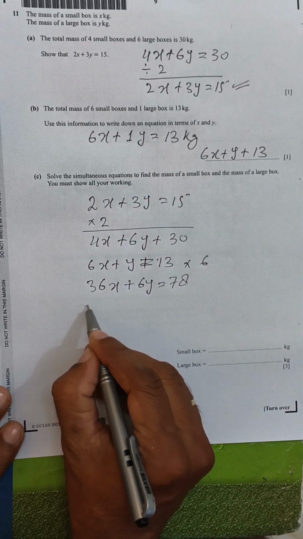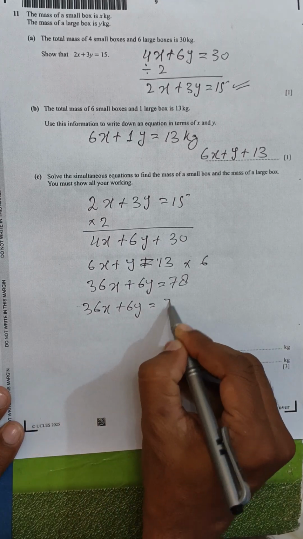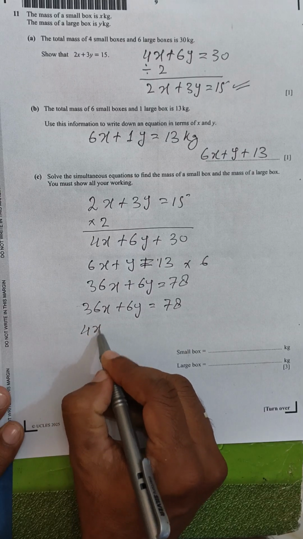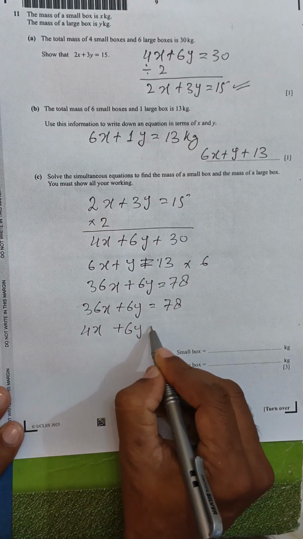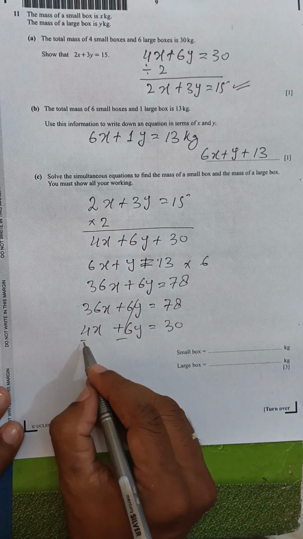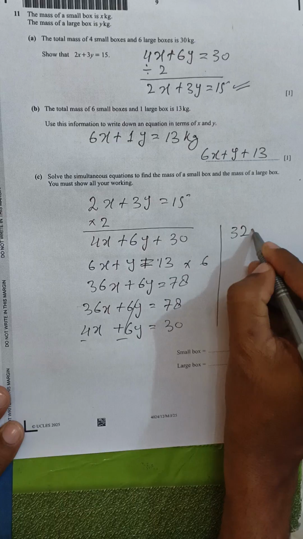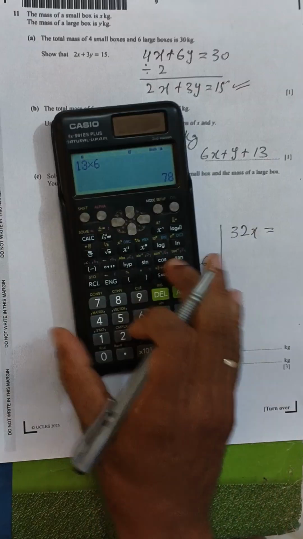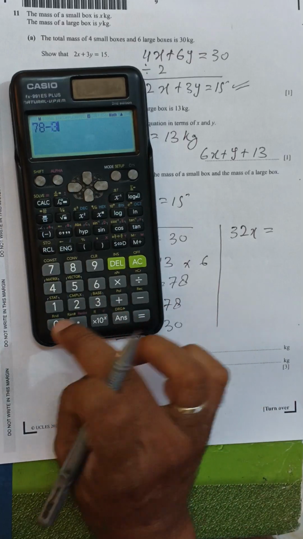So 36x plus 6y equal to 78, and subtract the above equation, 4x plus 6y equal to 30. So subtract this one, so these two values cancel out. So now you will have 32x equal to 78 minus 30.